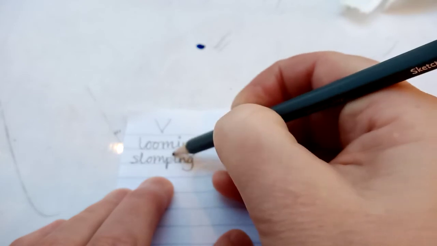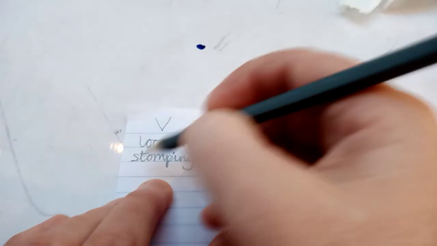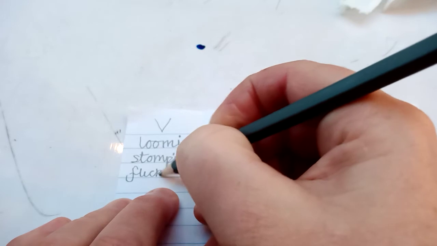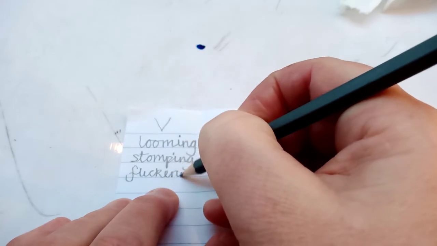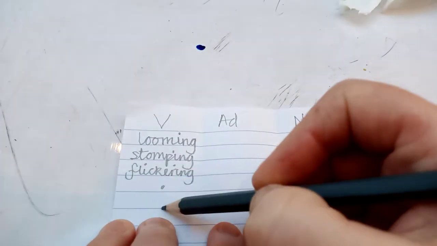Okay, got the idea? I'll do one more. We'll do fire. We could do flickering, couldn't we? Go back and do your eyes. And then remember to do 2 more because we need 5.